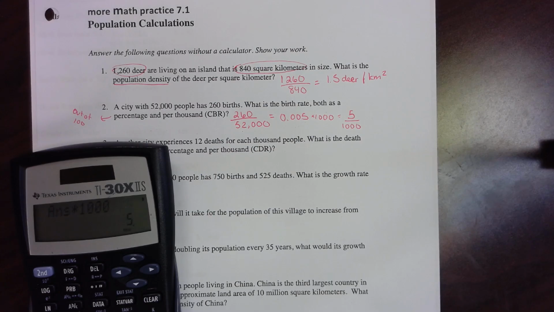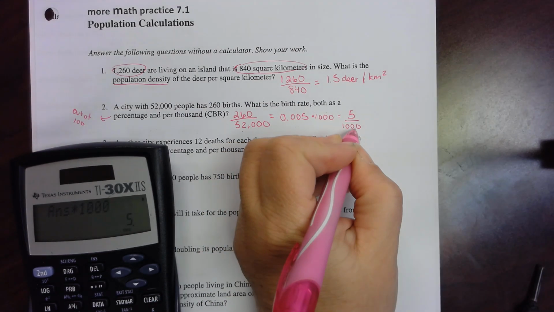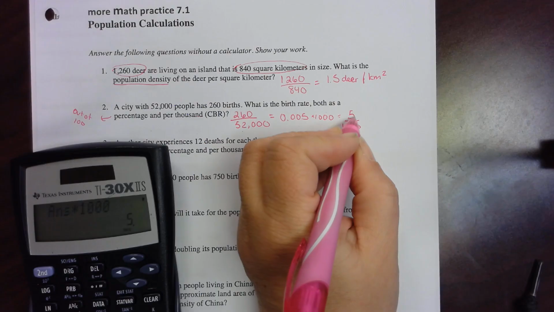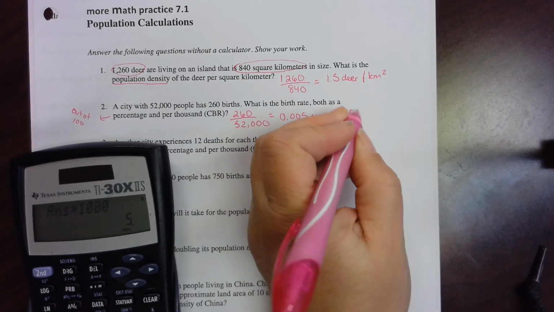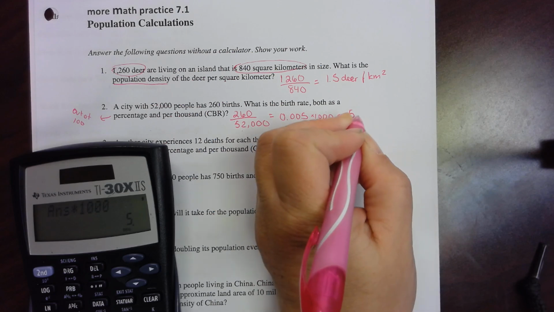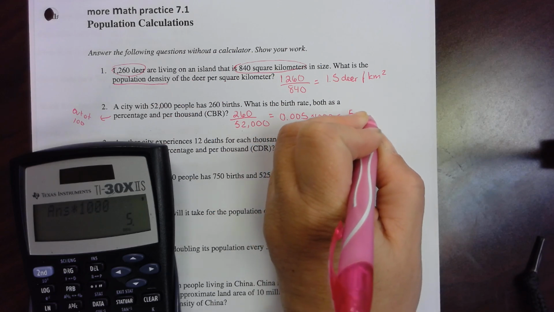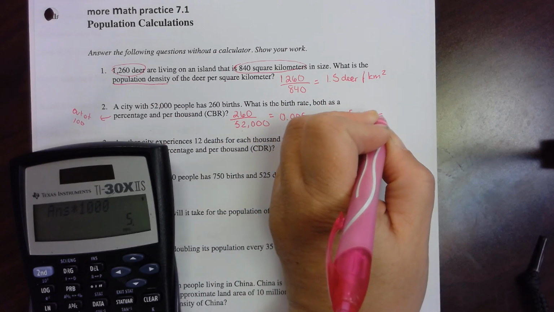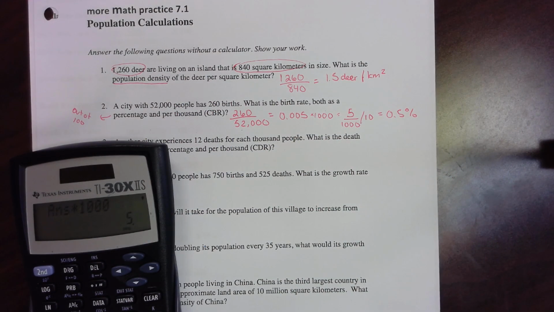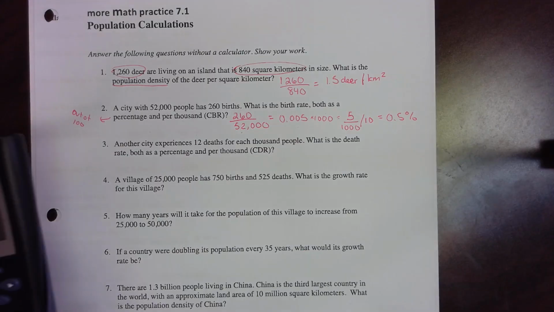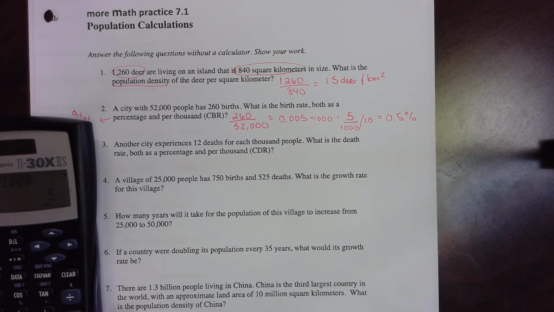And to turn that, let's go from a crude birth rate to a percentage. Since we do that with growth rates anyways, we'll practice that. If we want to go to a percent, basically what we're really going to do is divide by 10 over 10. So we can just take our 5, divide by 10, and we're going to get 0.5%. So a couple of ways to do that, but this is one.